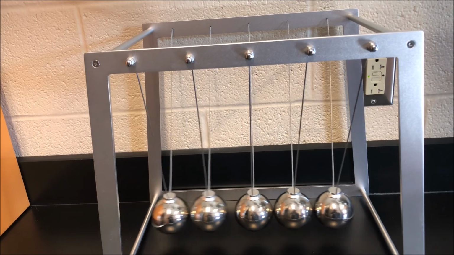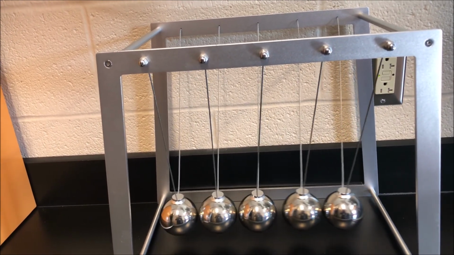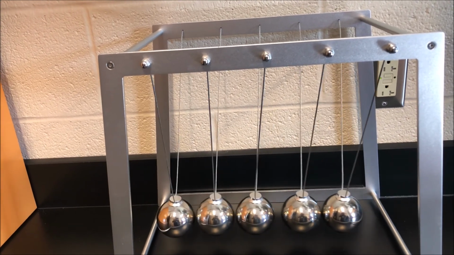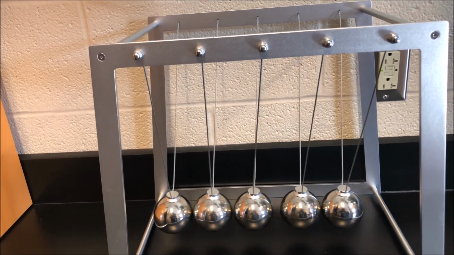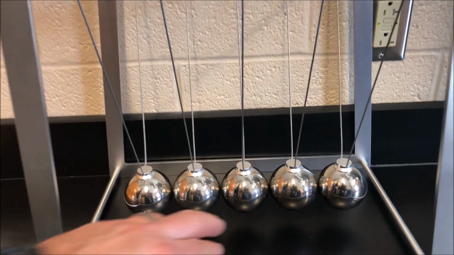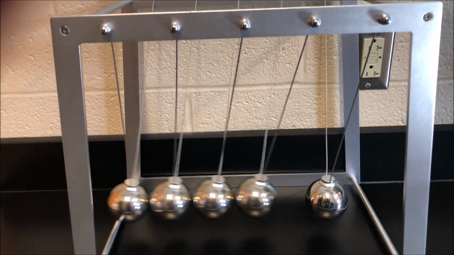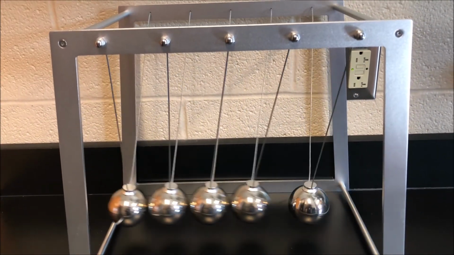For each action, there's an equal and opposite reaction. So if I pull back 1 sphere, well then 1 sphere on the opposite side ends up swinging out. If I pull back 2 spheres, then 2 on the opposite side swing back. If I pull back 3, then 3 do. But then the ultimate question is, what happens if I pull back not 1, not 2, but 4 of the spheres? Well, same thing according to Newton's third law, right?